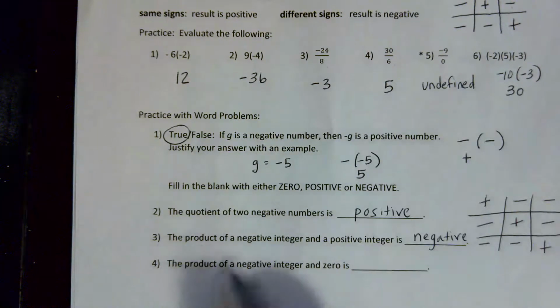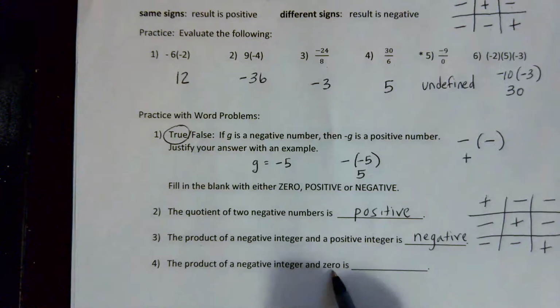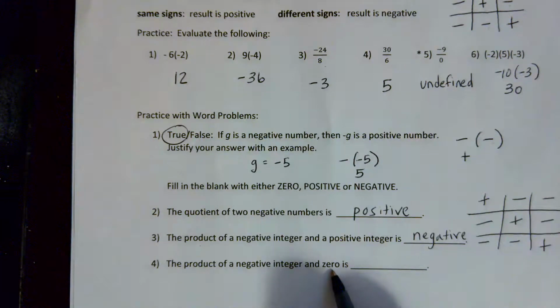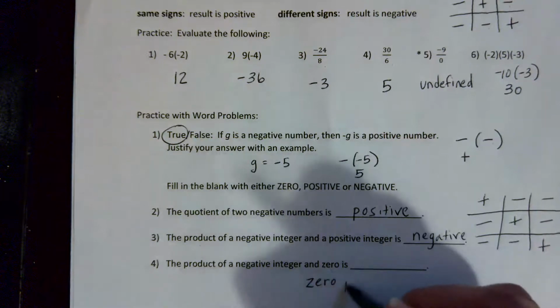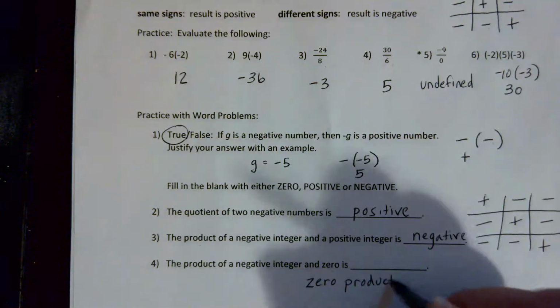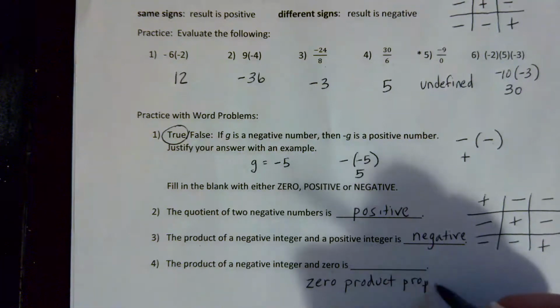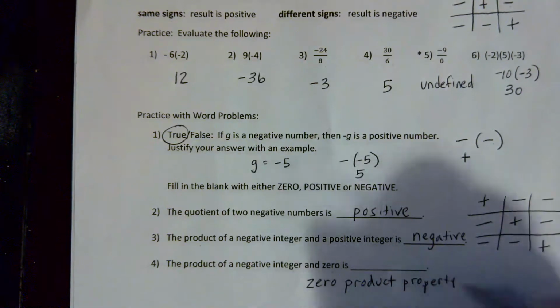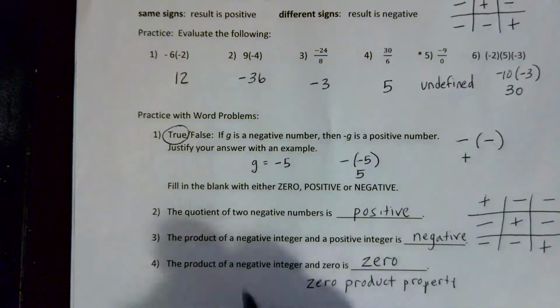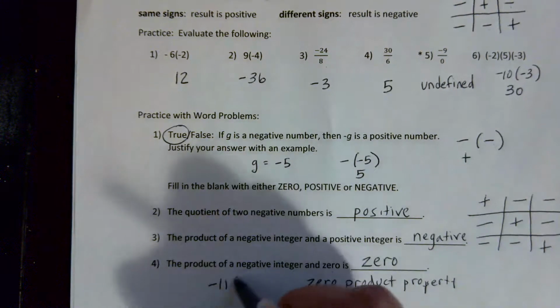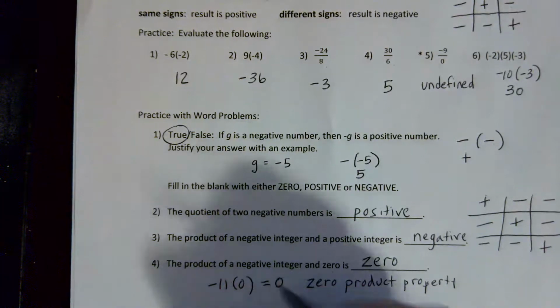And finally, the product of a negative integer and 0, well, 0 has that special power. As a matter of fact, that's one of the properties. The zero product property says that anything times 0 will give us back 0. And an example of that: negative 11 times 0 is going to be 0.